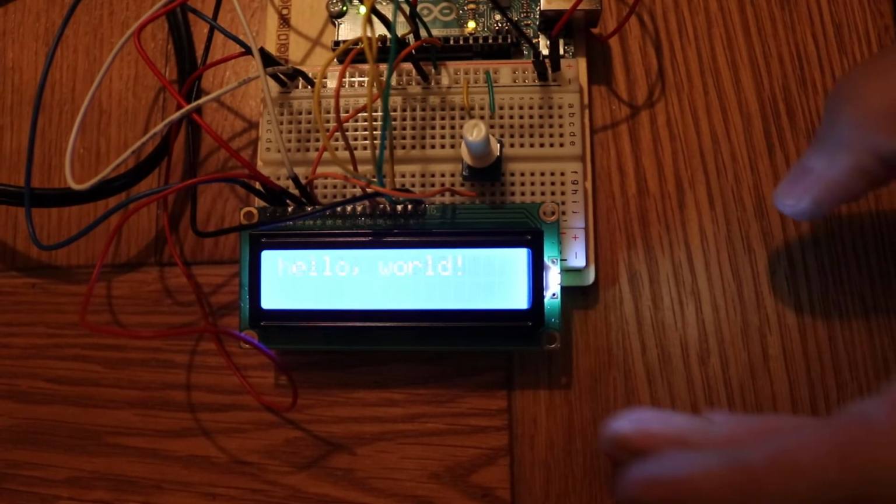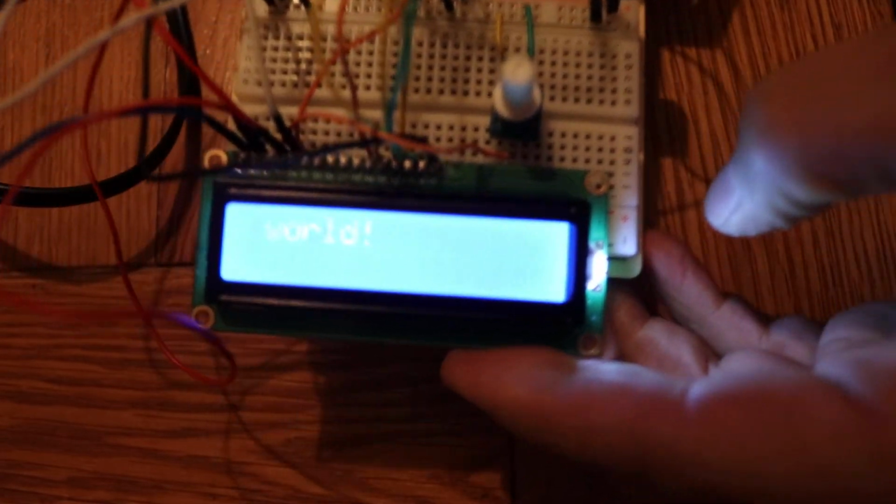Okay, so if I lift it up, you can see that it's scrolling around with Hello World on the actual screen. It's because of the flicker on the screen that you won't actually get a good view, but you can see that I've controlled the LCD screen.